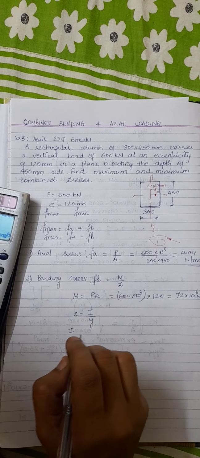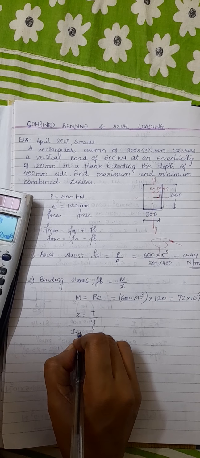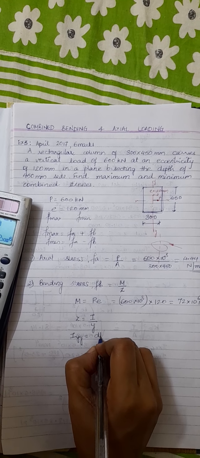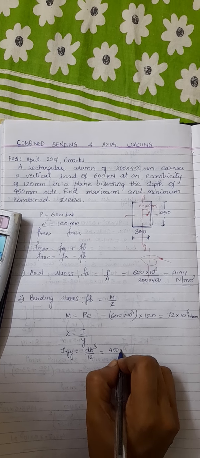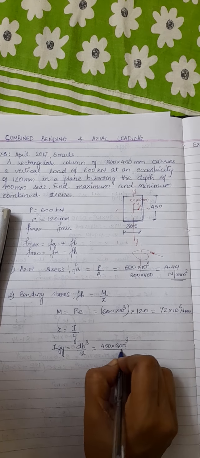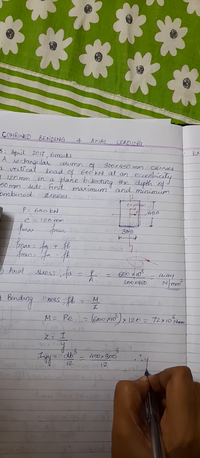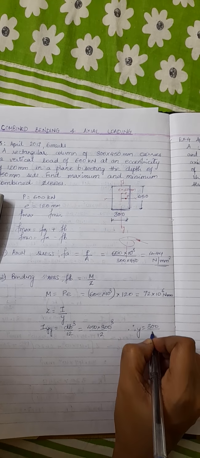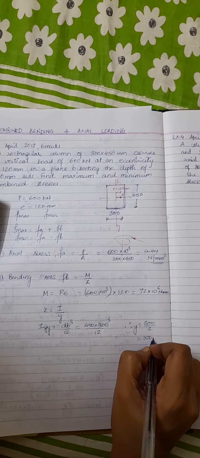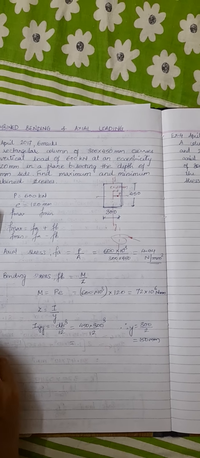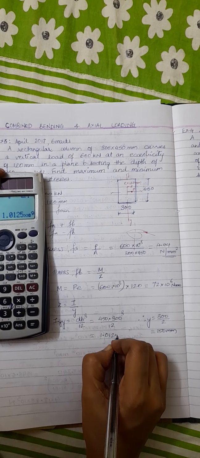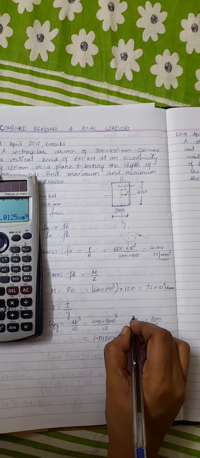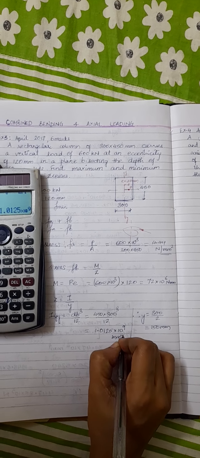IYY will be DB cube by 12, that is 450 into 300 cube by 12, and therefore y is 300 divided by 2, which is 150 mm. Let me calculate this value. We get 1.0125 into 10 raised to 9 millimeter raised to 4.